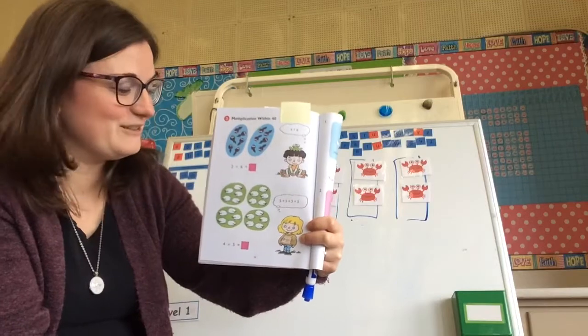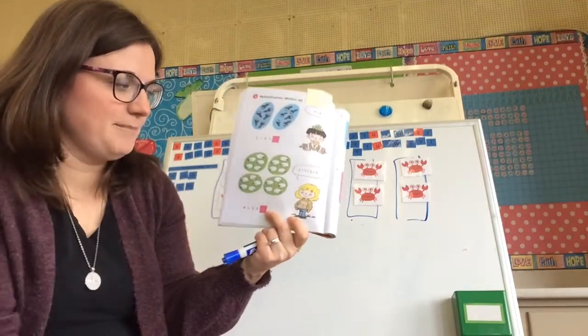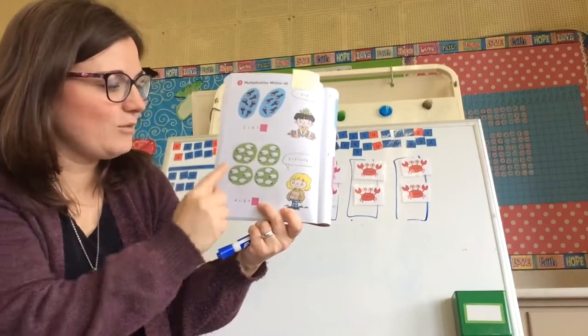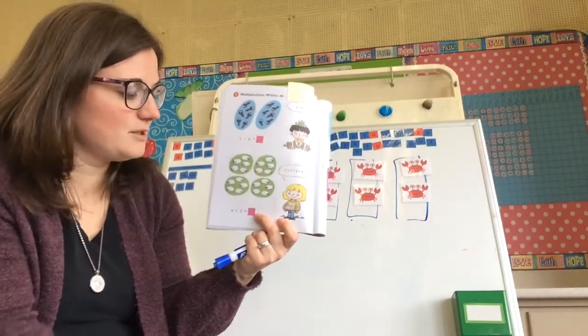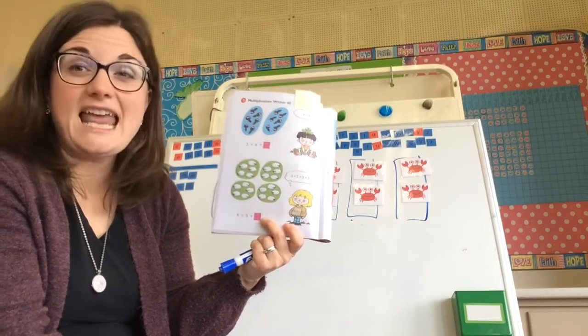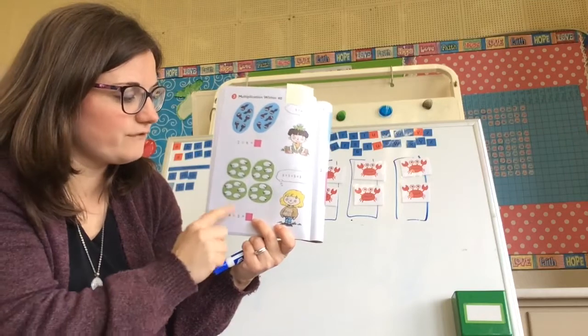You got 12. Now we're going to go down here to some sheep. There's lots of sheep there. Now we have 4 groups of sheep. Okay, so we're going to do 4 times. And how many sheep are in each group? 1, 2, 3, 4, 5. So there's 5 in each group.